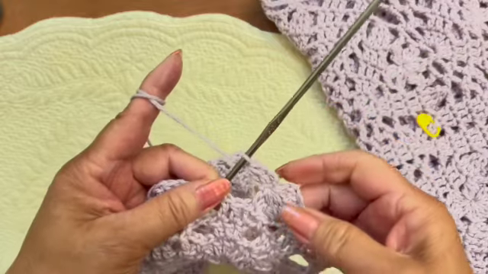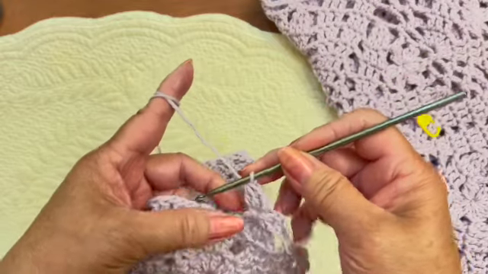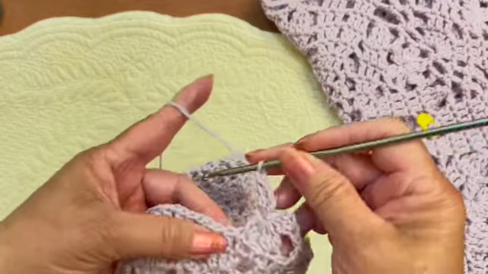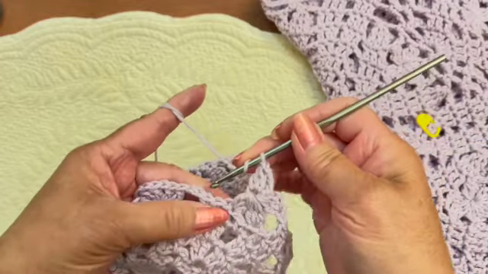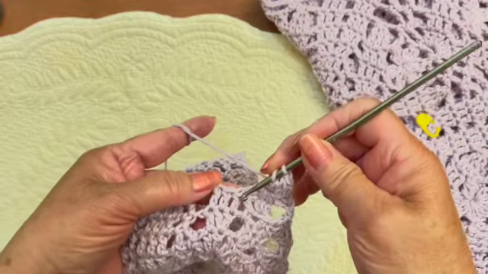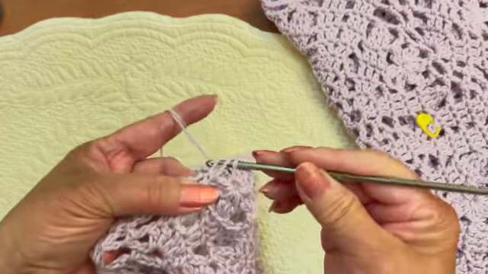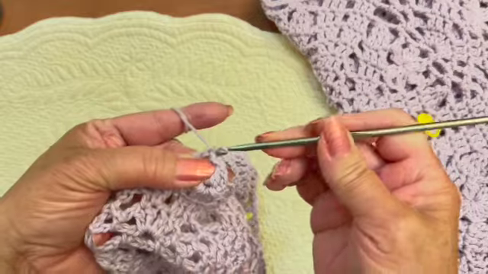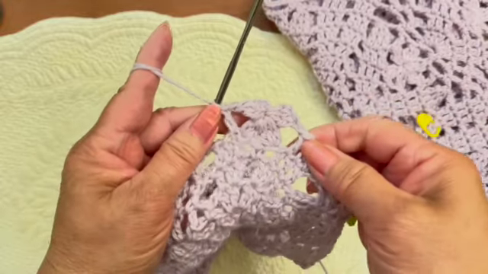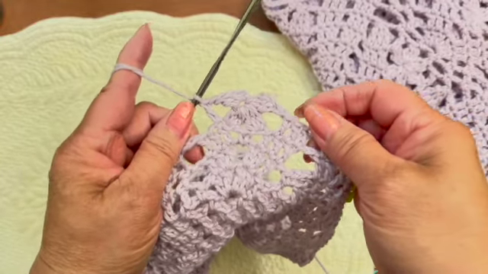So the 4 petals are made, then chain 1 and double crochet on top of the next double crochet. Looks like that now.